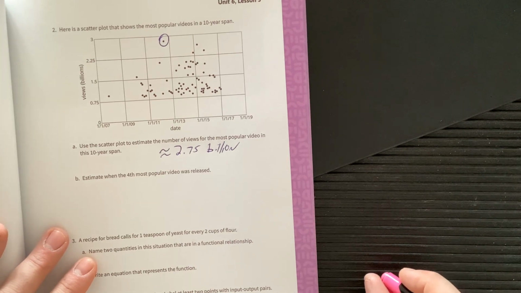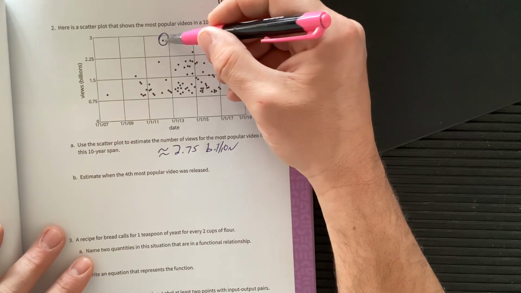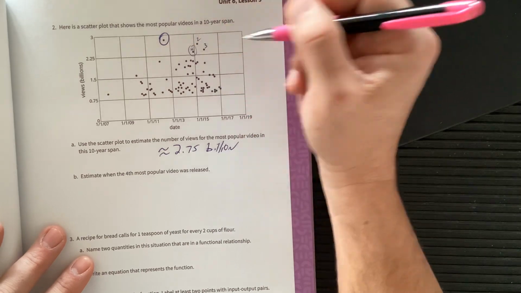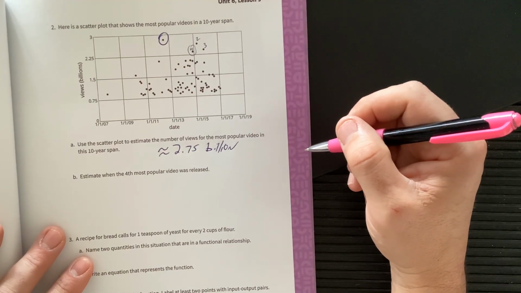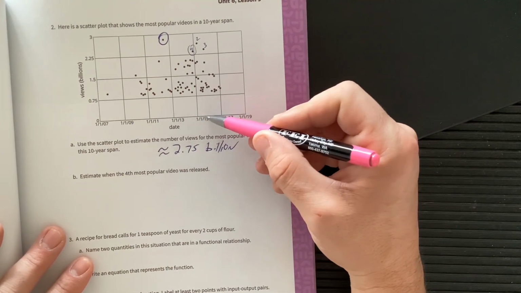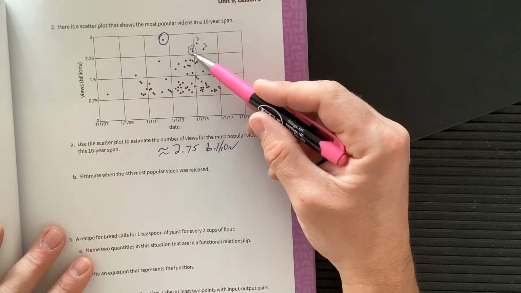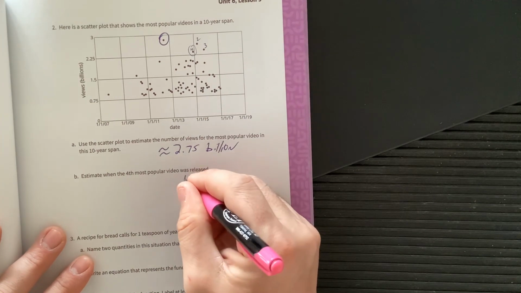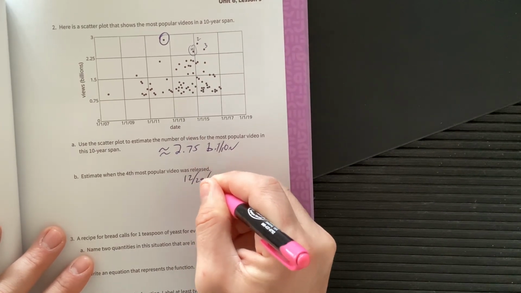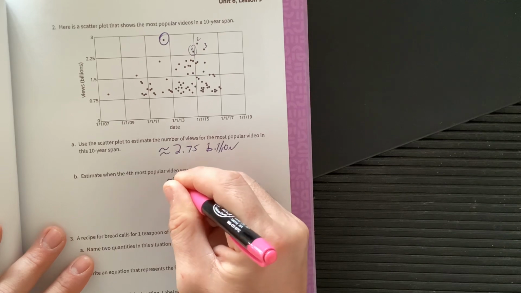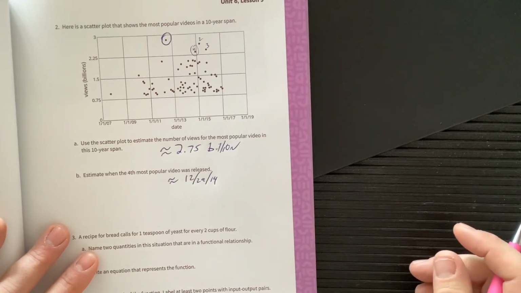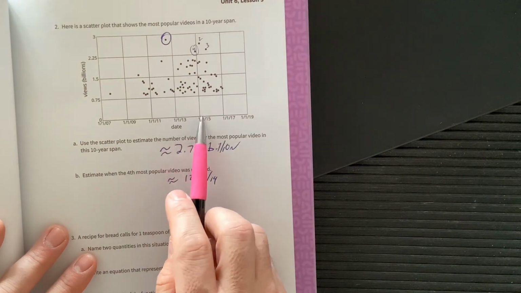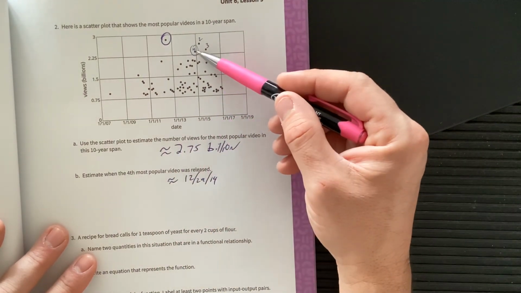Estimate when the 4th most popular video was released. All right, 1, 2, 3, 4. Okay, so this is January 1st of 15. Looks like it's just slightly before that. So around the 29th of December of 14. And again, I'm gonna say about. Okay, it doesn't have to be exact. It's wherever you think that is. This is a 2-year period, so it might be even before that, but it's your opinion.